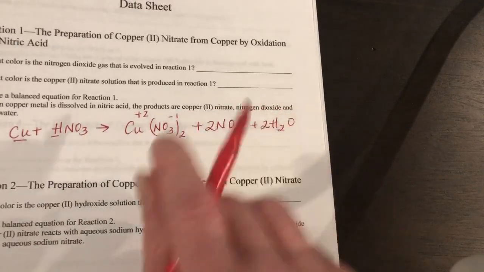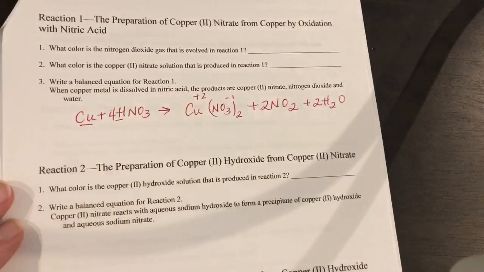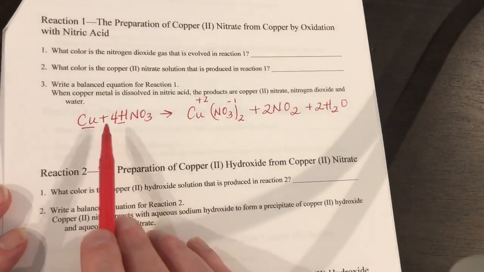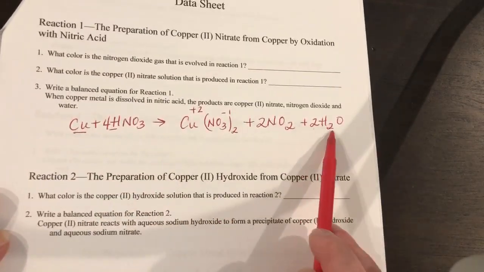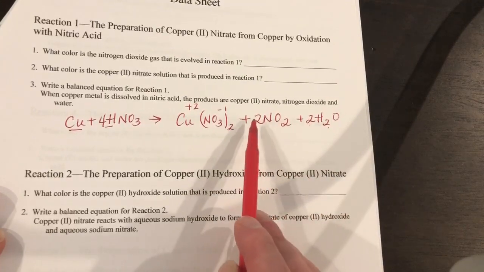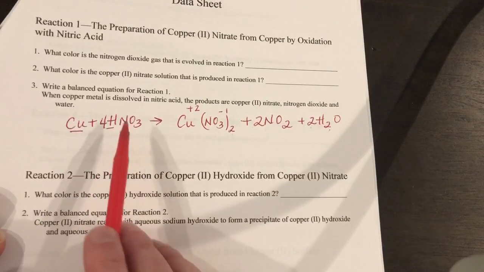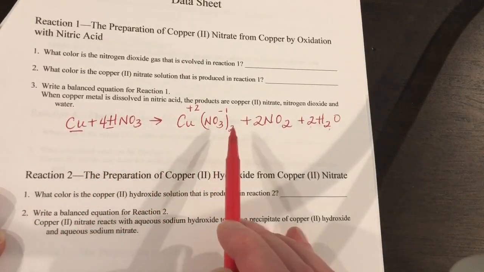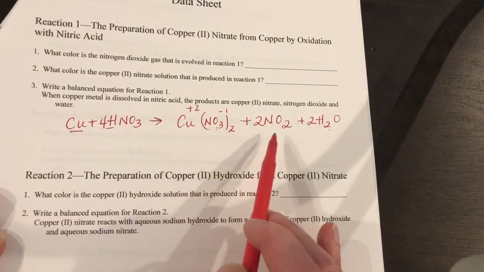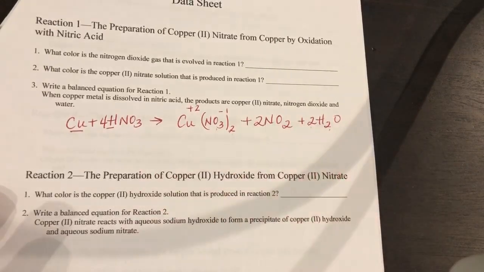I'm going to double that. And I'll put a 4 right there. So 4 H's, 4 H's. 2 N's here, 2 N's here. That's 4 total. 4 total. And then I have 12 oxygens total. I get 6 here, 4 here. That's 10 plus 2 is 12.